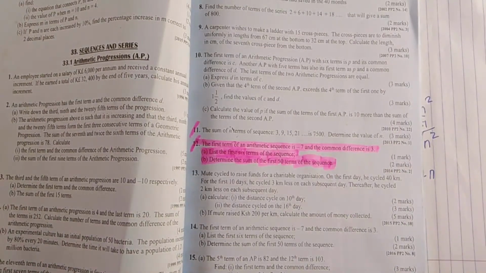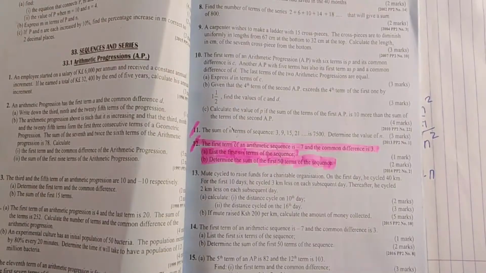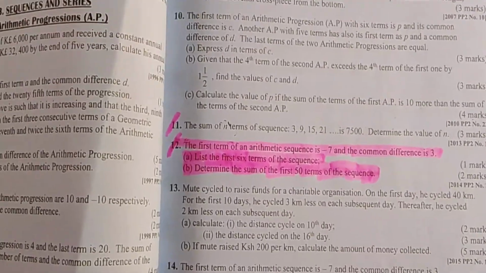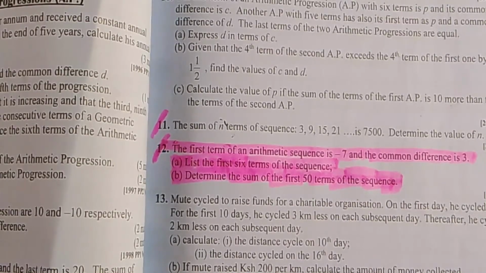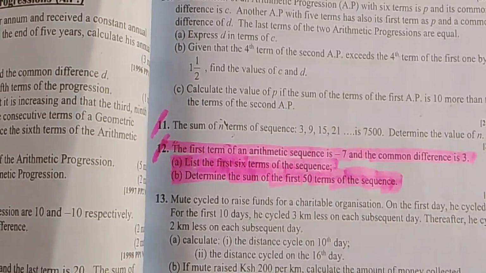Let's do that. Let me just zoom in a bit. The first term of an arithmetic sequence is -7 and the common difference is 3. List the first 6 terms of the sequence.